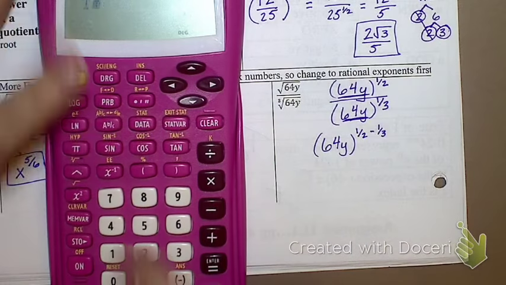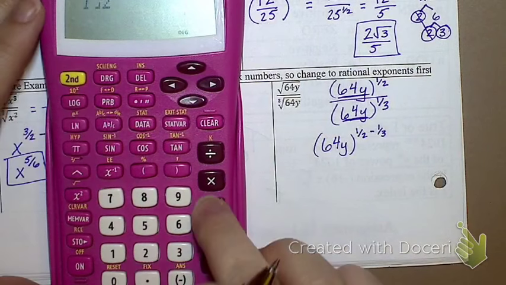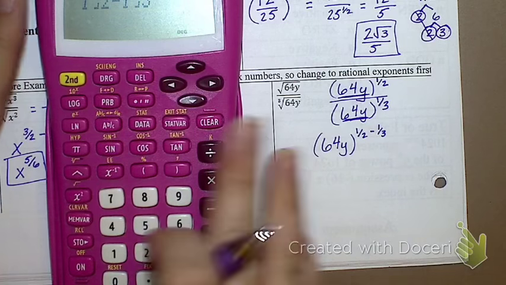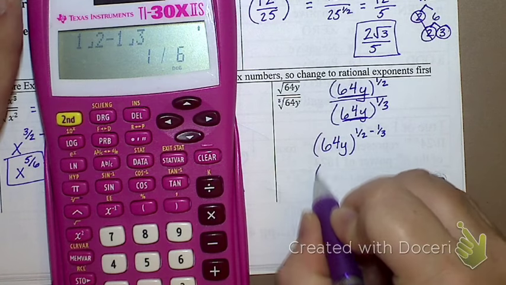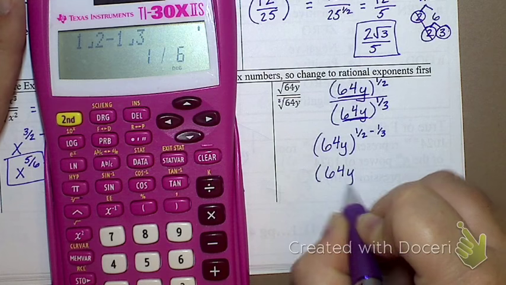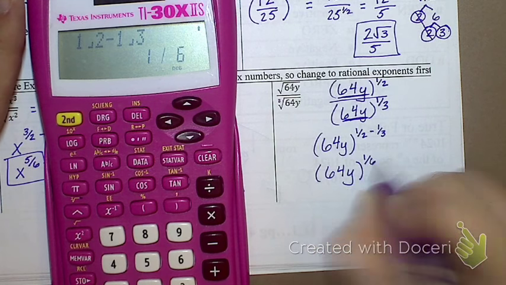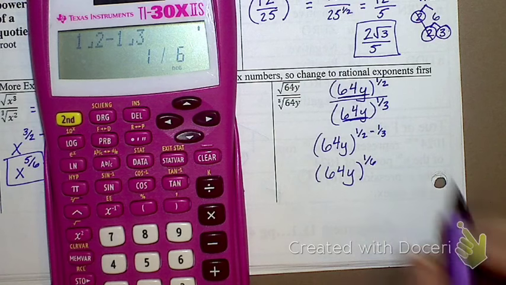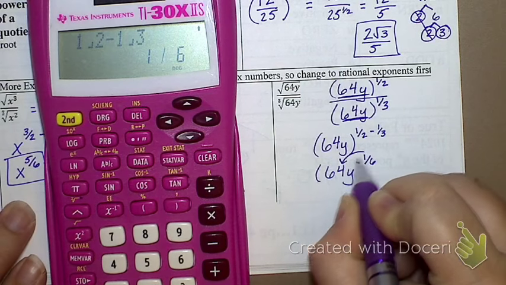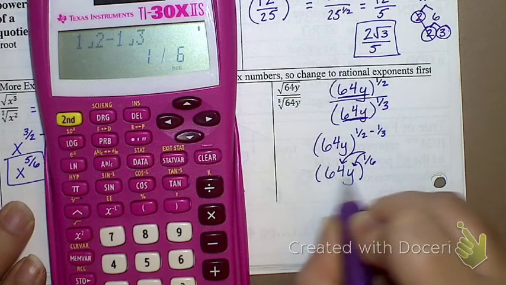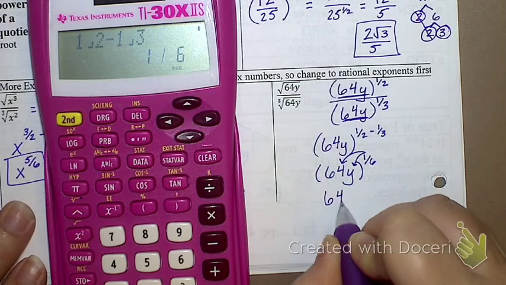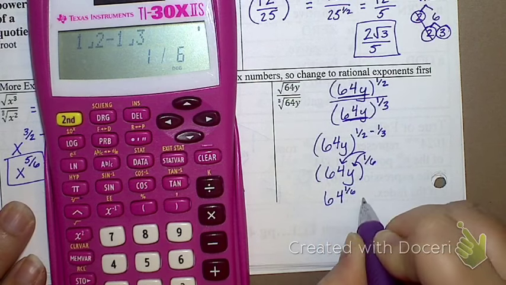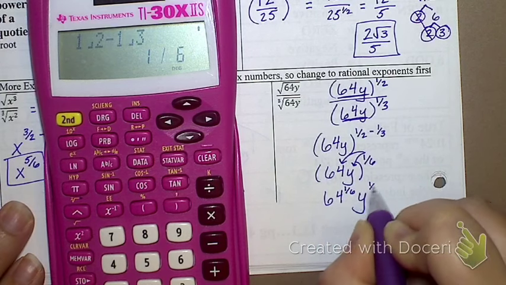What is 1/2 minus 1/3? 1/6. Now, as a general rule, we don't like parentheses in our answer. So I'm going to use my little distribute rule there because this is multiplication. That gives me 64 to the 1/6 power, y to the 1/6 power.